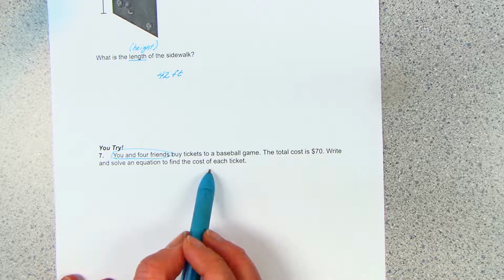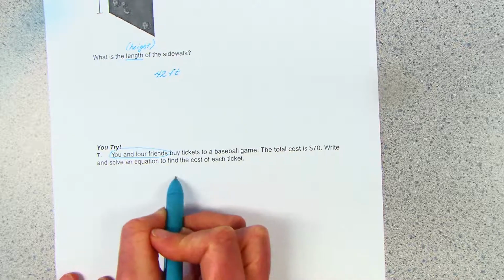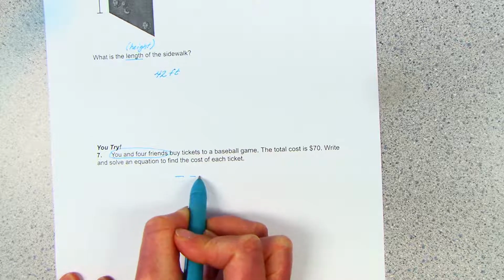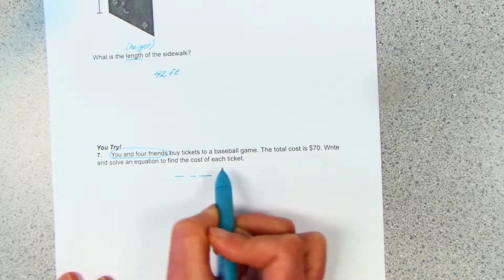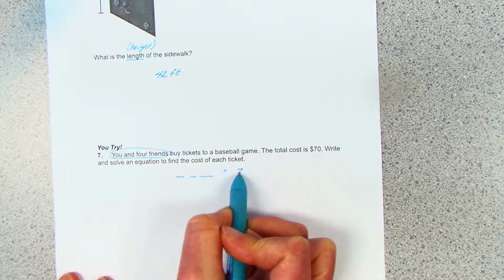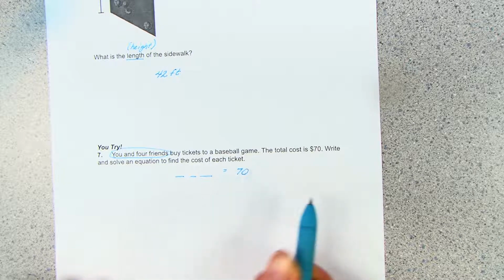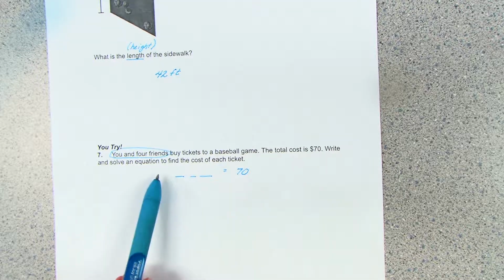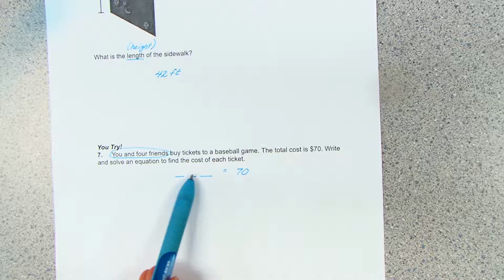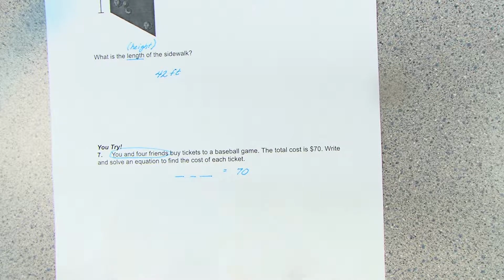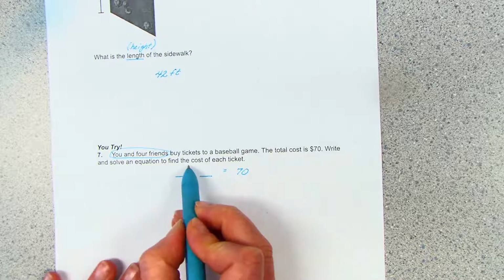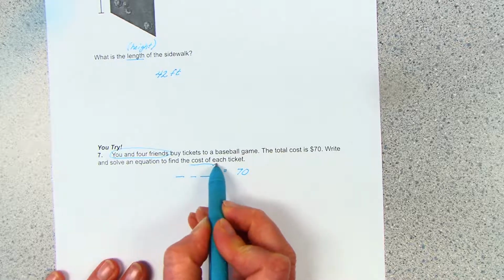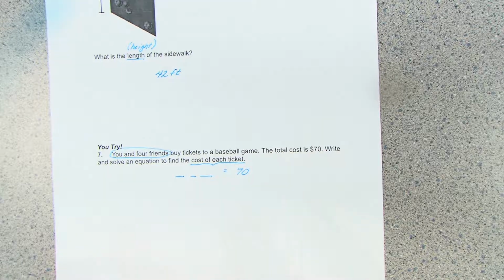So you have to think first, I need something over here, and the answer is going to be 70, right? So we don't want to use a variable as the answer. I want the variable over here. Okay, make the variable be part of the problem. And let's see, what is the variable going to stand for? It's going to stand for the cost of the ticket.